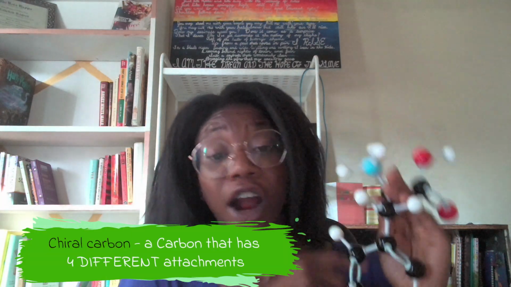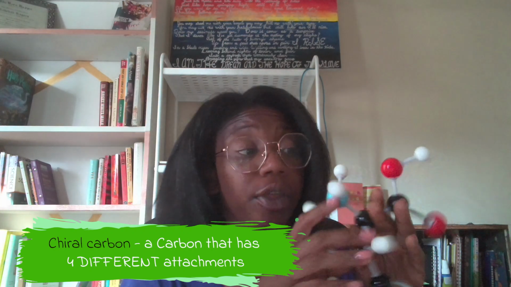Tyrosine is one of the 20 amino acids that's used to make a protein within the human body. Just like every other amino acid, tyrosine has a central carbon, alpha carbon, chiral carbon, stereocenter carbon, the carbon that's got 4 different attachments to it. One of those attachments is a carboxylic acid group where you've got a carbon with 2 oxygens, one of those oxygens being attached to a hydrogen.